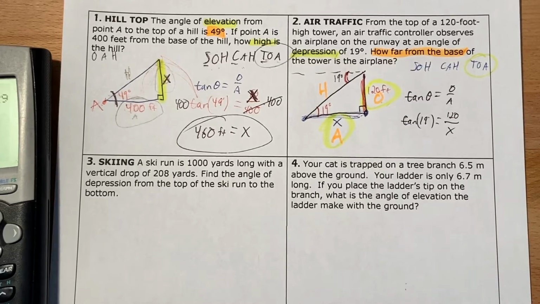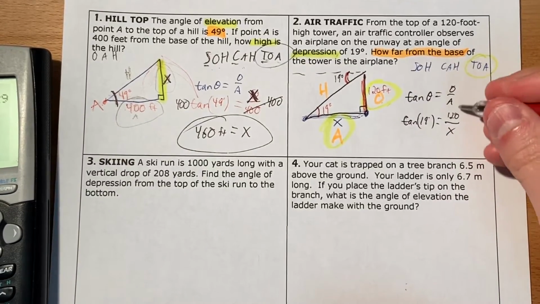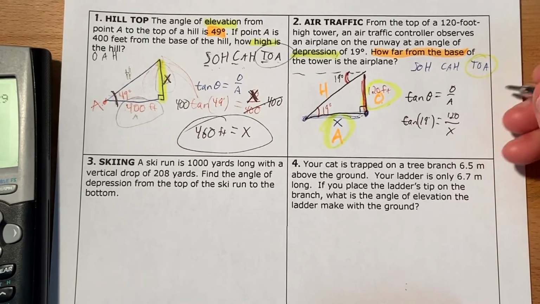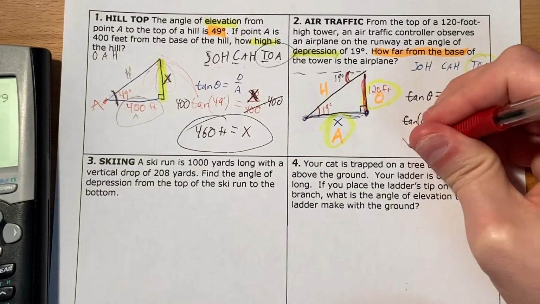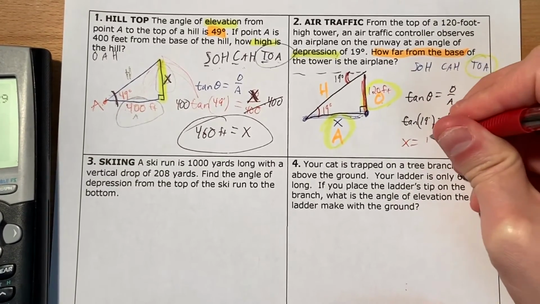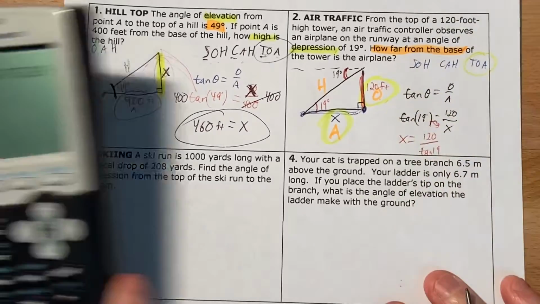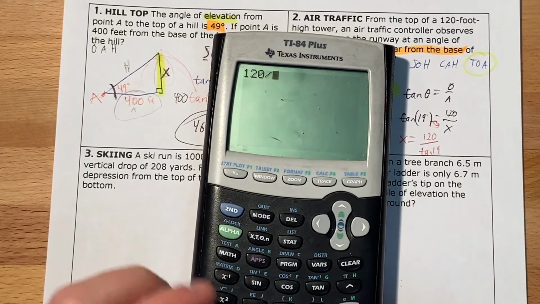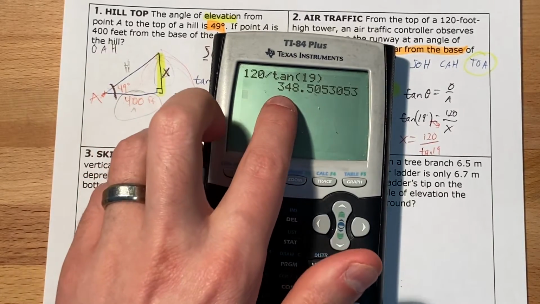If x is up high, then you multiply. Well, x is not up high, right? X is in the bottom. Since x is not up high, we are not going to multiply. Instead, we're going to switch. So x is equal to 120 over the tangent of 19. So 120 divided by the tangent of 19. And there you go, 348.5.